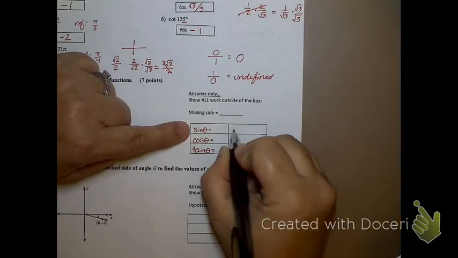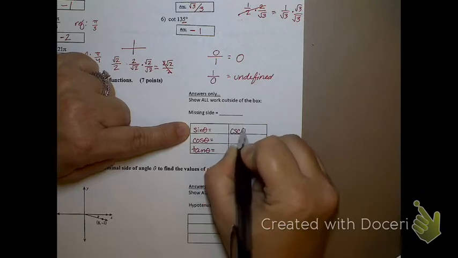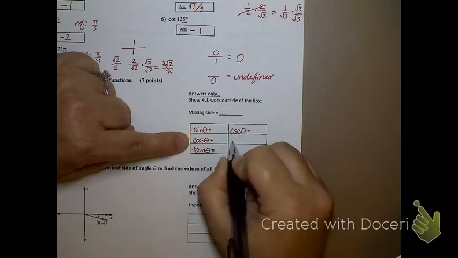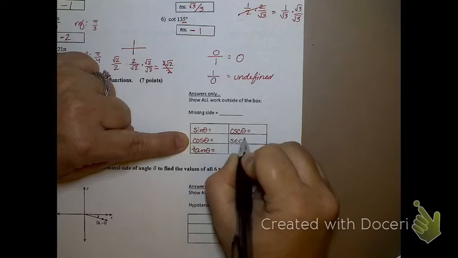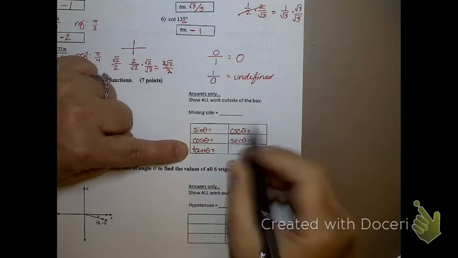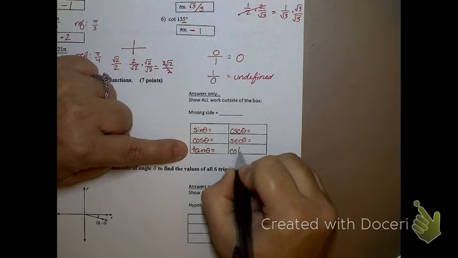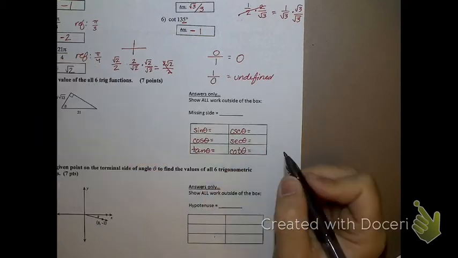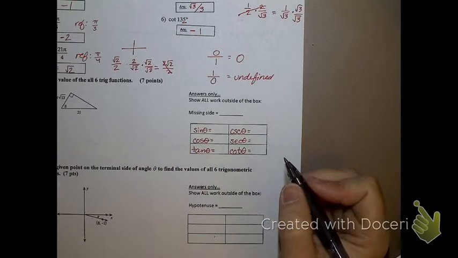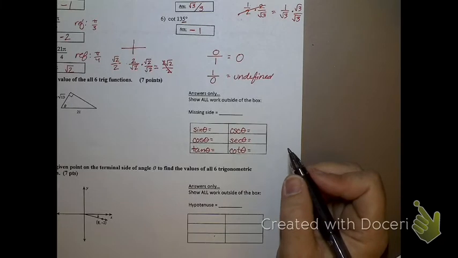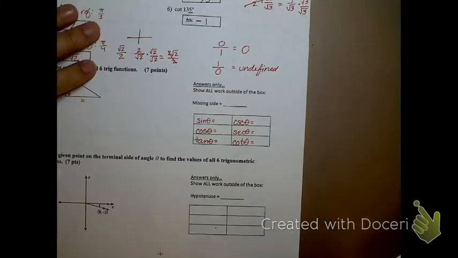What's the reciprocal of sine theta? Cosecant theta. What's the reciprocal of cosine theta? Secant theta. Most of you went in this order anyways. Just saves my sanity. Because otherwise I have to stop and look, okay, wait, where's your sine? Where's your cosecant? Where's your cosine? It takes forever.